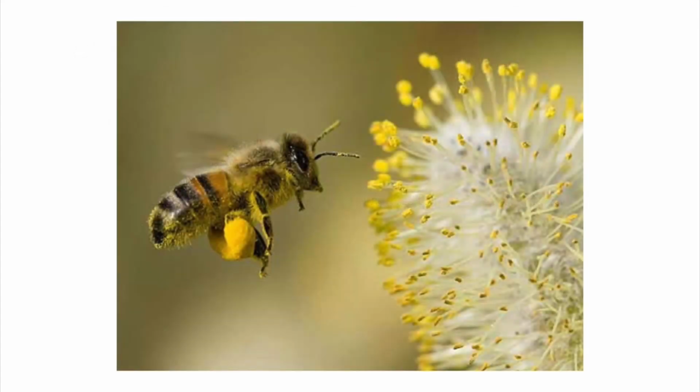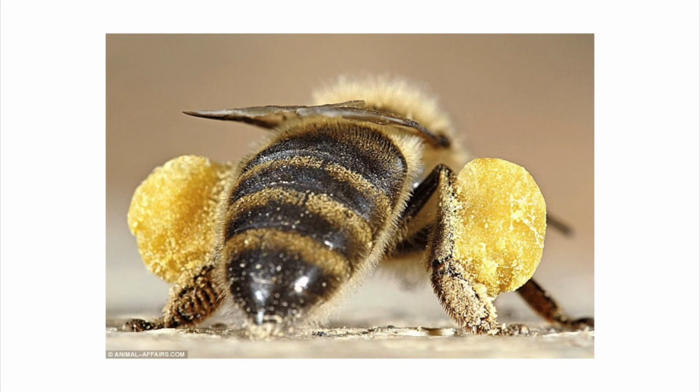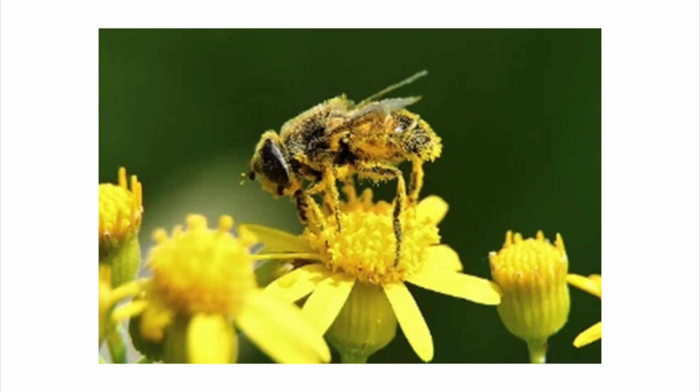Here's a picture of a honeybee with its pollen packs on its back legs absolutely full of pollen. And similarly, the rear view of a bee who has just come back from a great foraging trip. Again, a picture of a honeybee with the pollen stuck to all the parts of its body.